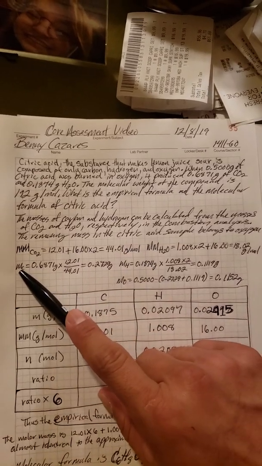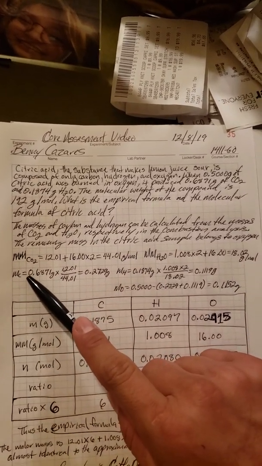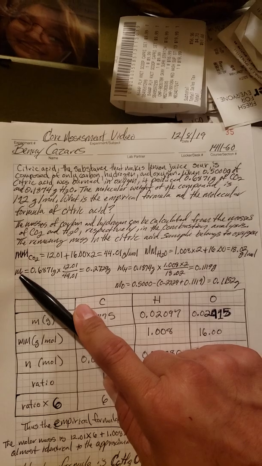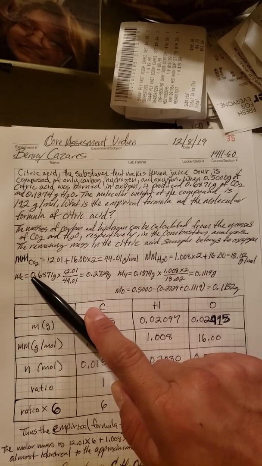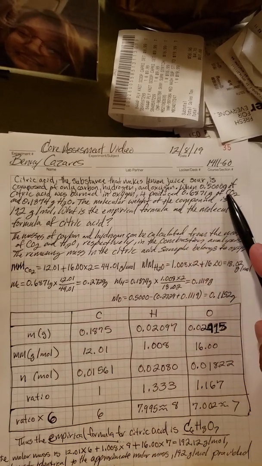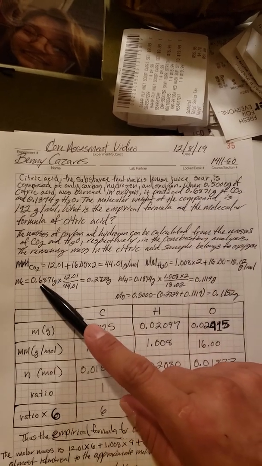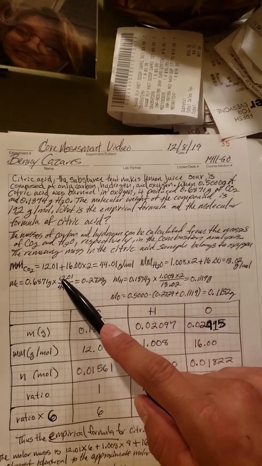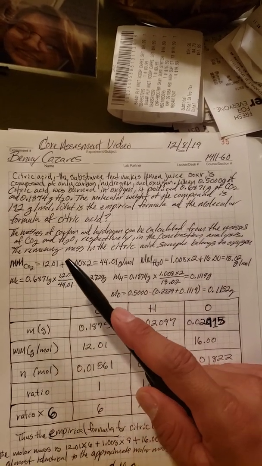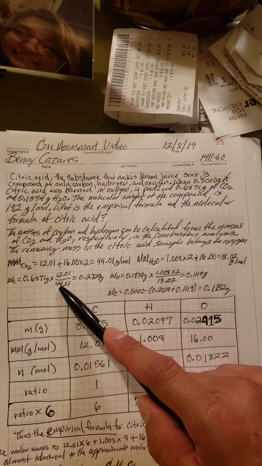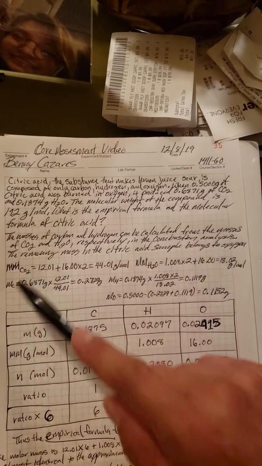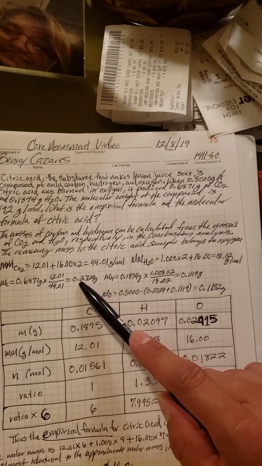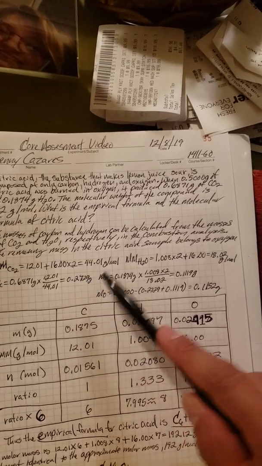Then we take the mass of the CO2 sample and multiply it by the molar mass of carbon divided by the total molar mass of CO2, and we come up with 0.2729 grams.